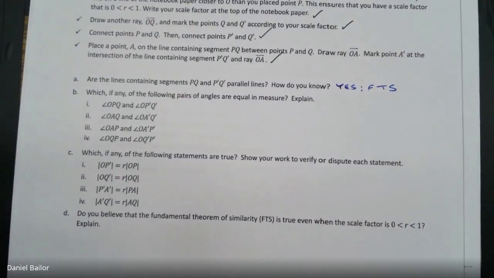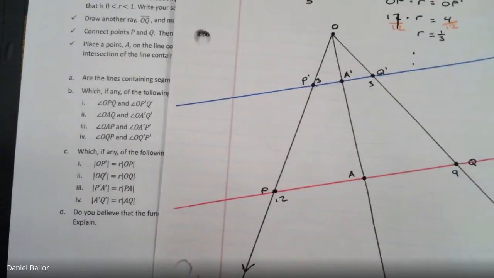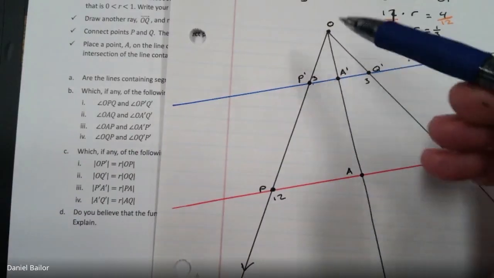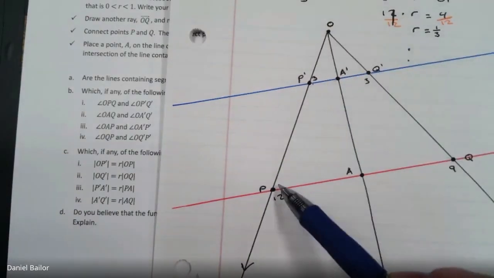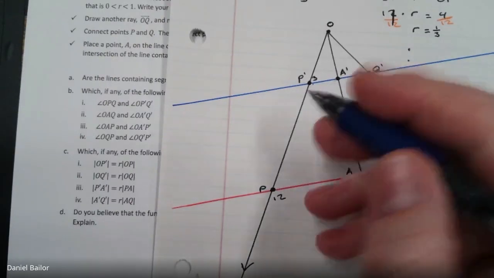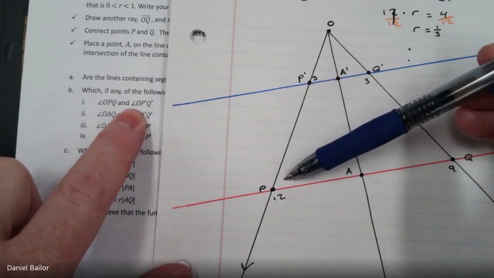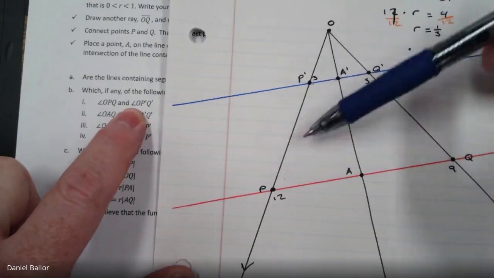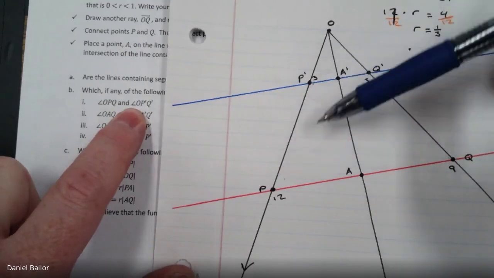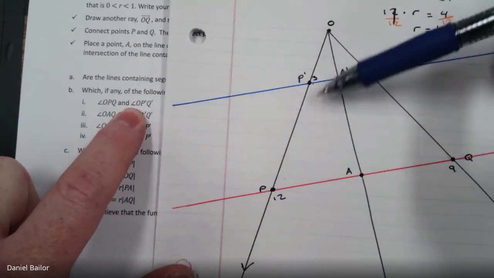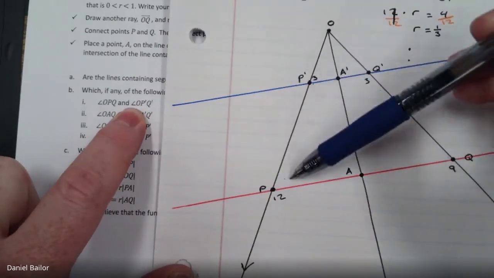Now it's asking, are any of these angles equal in measure? So OPQ is right here, this angle right here. Is that equal to OP prime Q prime, which is right here? Yes, these angles are equal because, the vocabulary word we learned in Module 2, these are corresponding angles.